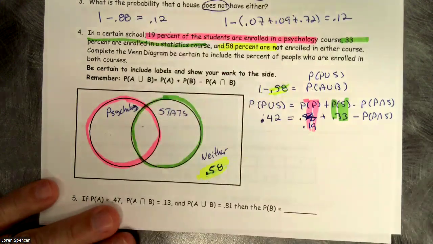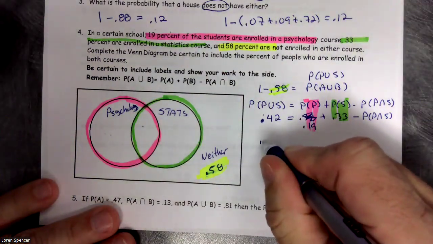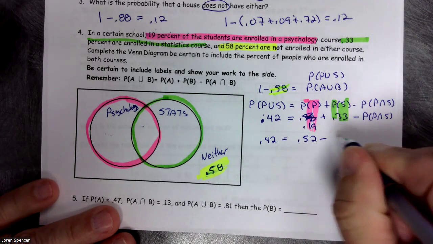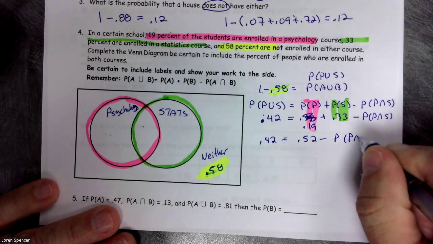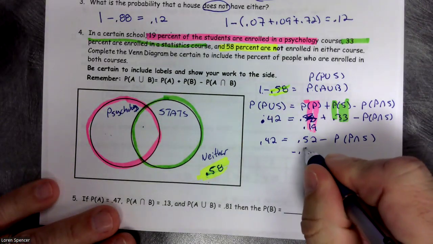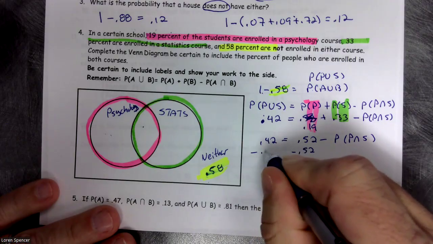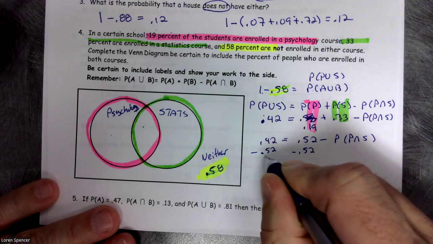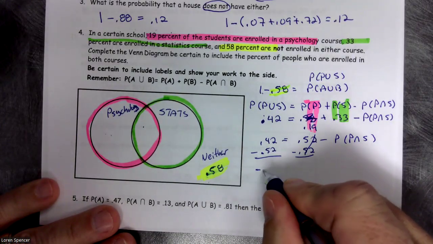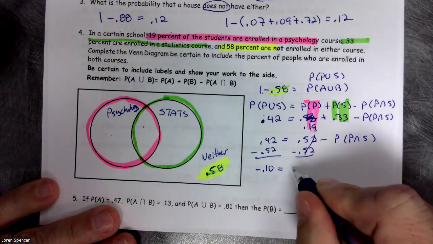This goes away, and I end up with negative 0.10 equals the negative probability of psych and stats. Well, I can just change the signs, and this gives me both. Remember, this is my symbol for both. So both is right here. So we know that this is 0.10.